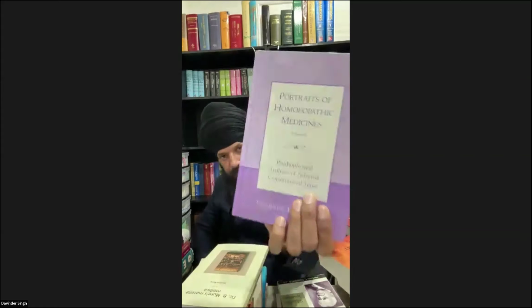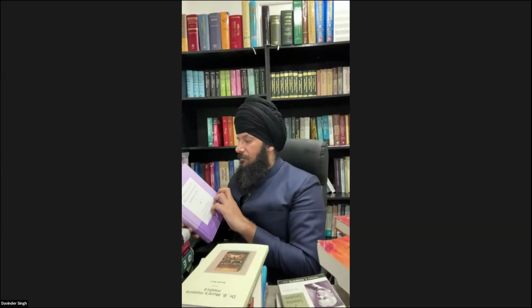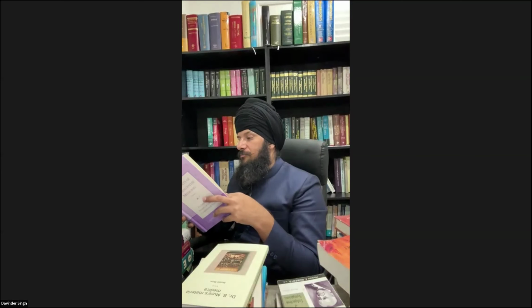And if you very, very much like to read novels, then I recommend this book. Novels. Portraits of Homeopathic Medicine. He just wrote down medicine in the form of a novel.